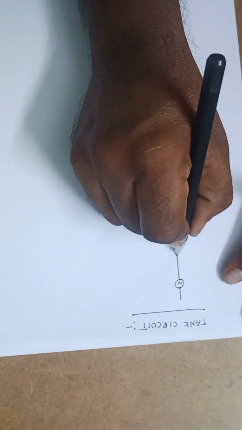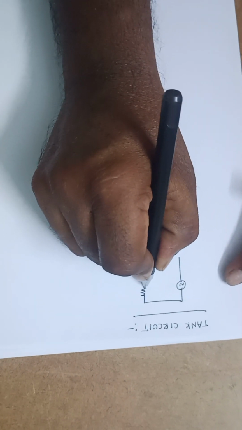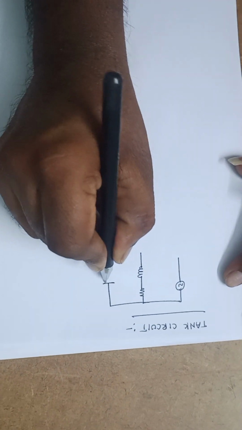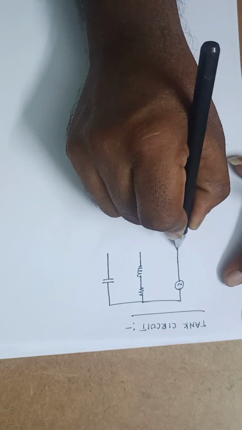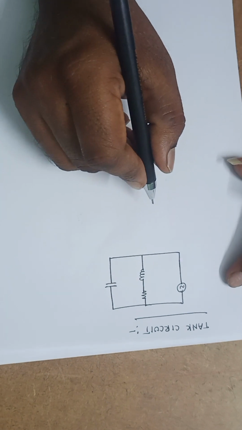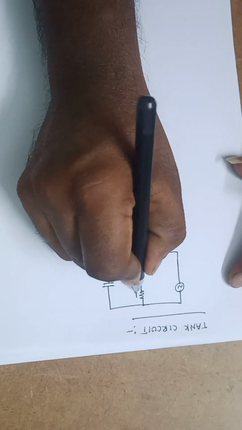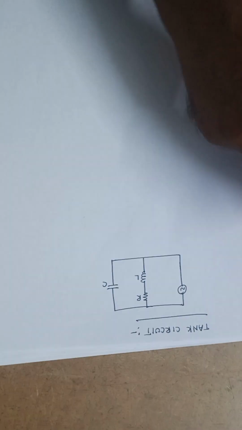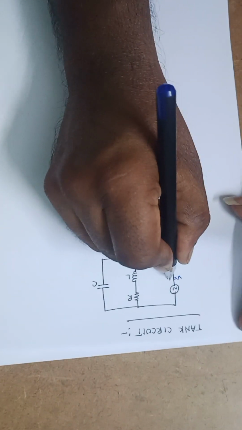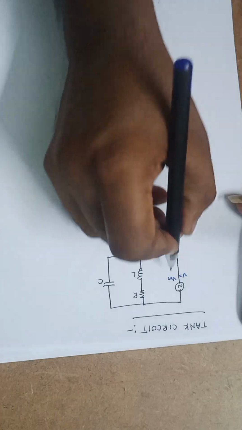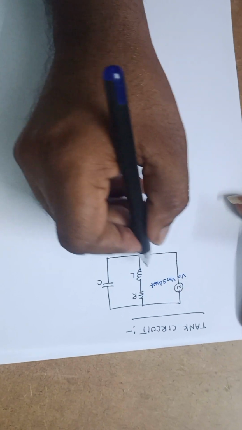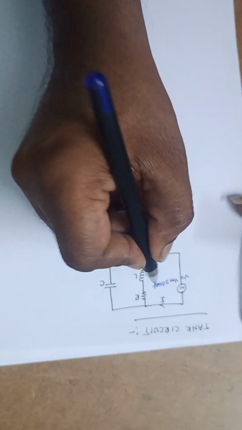This is the voltage, resistance, inductance, and this is the capacitance. Okay, and this is the value of R, L, C. This voltage V is equal to Vm sin omega t. Because of this application of this voltage, some current I will circulate.